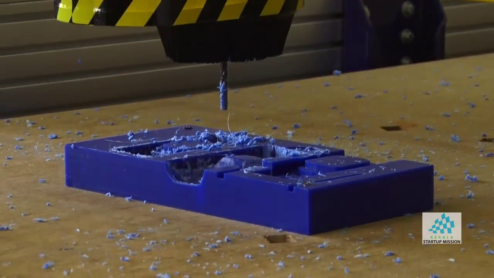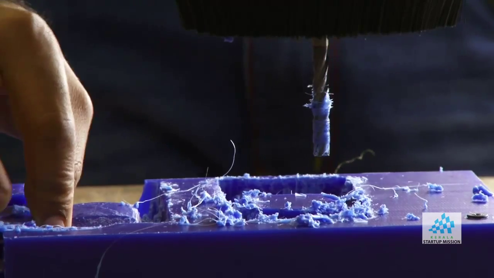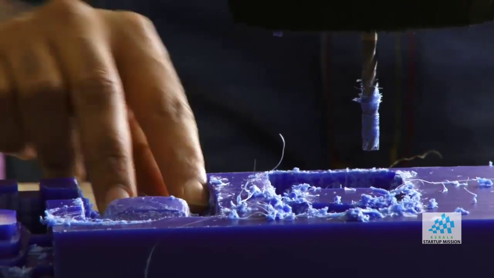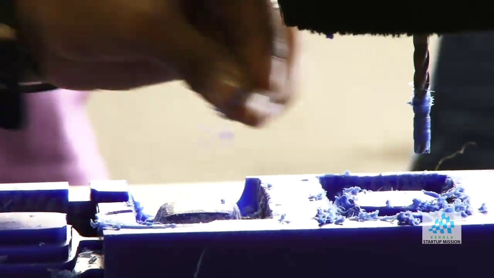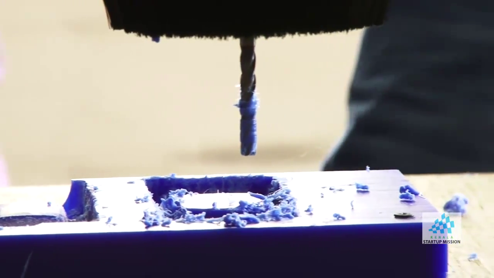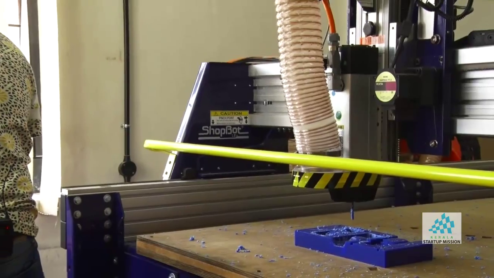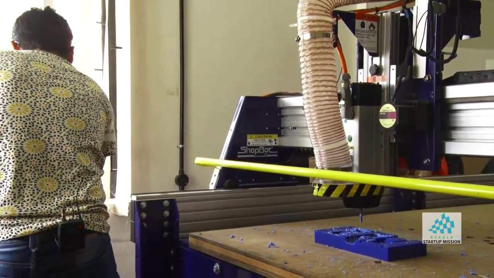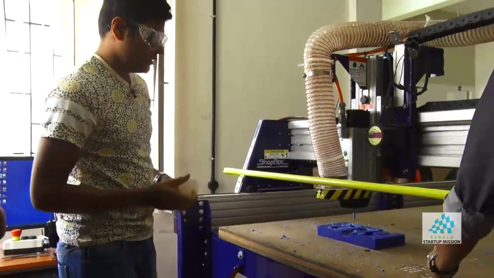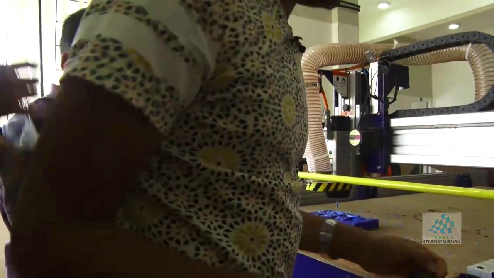So once you make your pattern, then you can go over there and then make a mold of it. So I'm just going to use this as a test case to show you how to make a mold and then cast it. So this we can do it here. We're done with here.